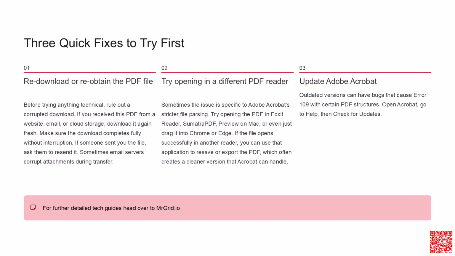Method 3. Update Adobe Acrobat. Outdated versions can have bugs that cause error 109 with certain PDF structures. Open Acrobat, go to Help, then check for updates.